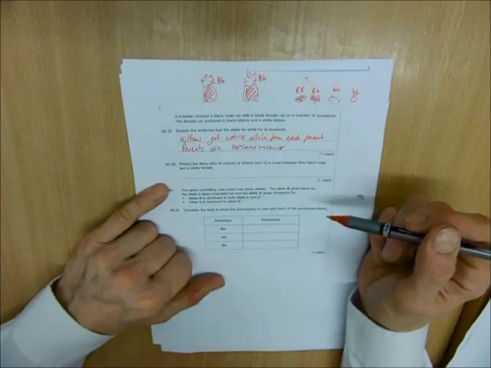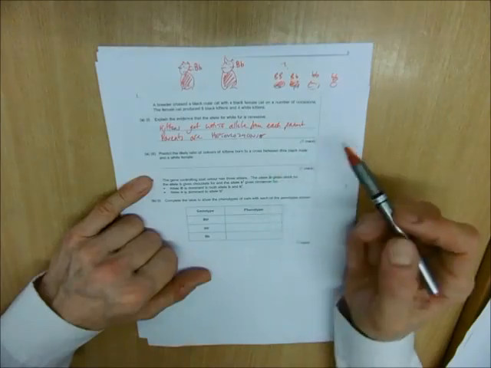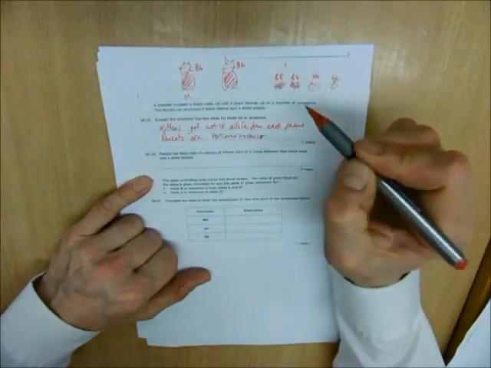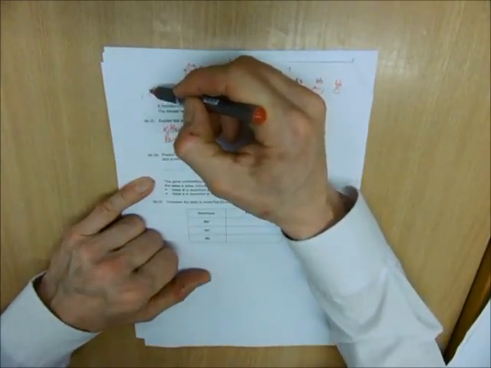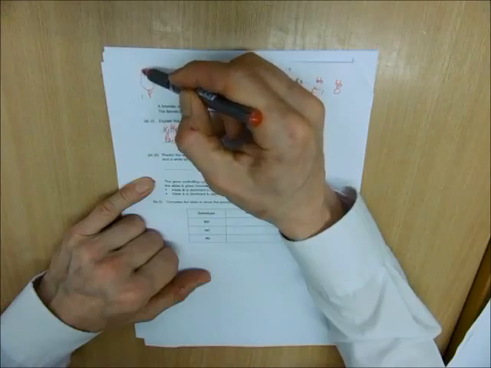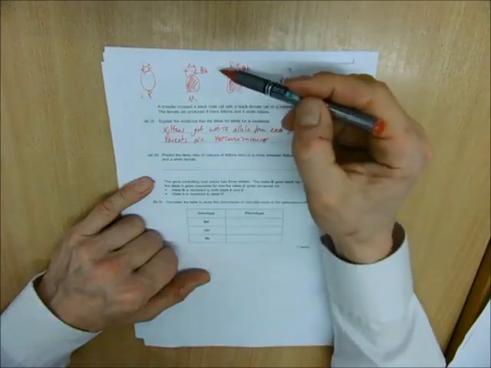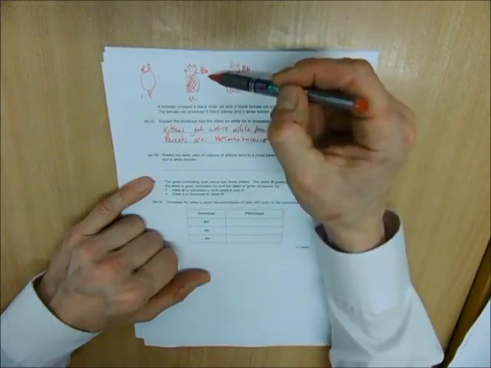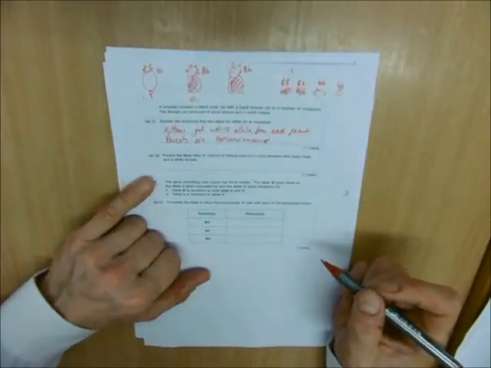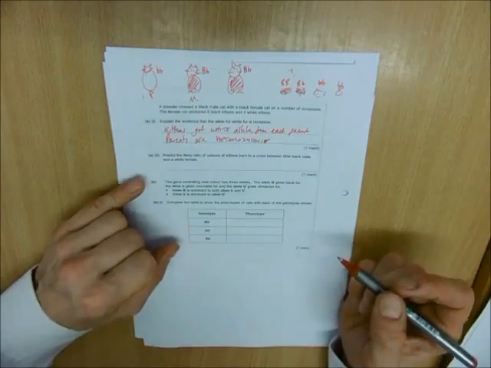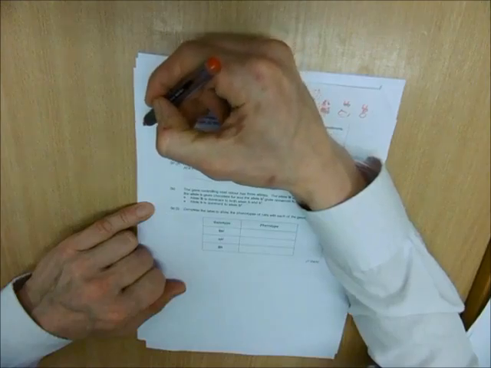Part 2. Predict the likely ratio of the colours of kittens born to a cross between this black male cat and a white female. So there's our male, there's our female, and there we are, another brilliantly drawn cat. It's a white one. So we know that this is heterozygous, and we know that this is homozygous for the white.